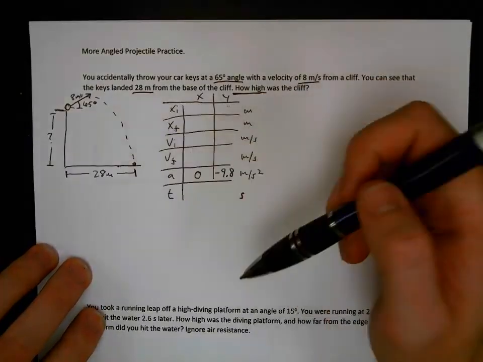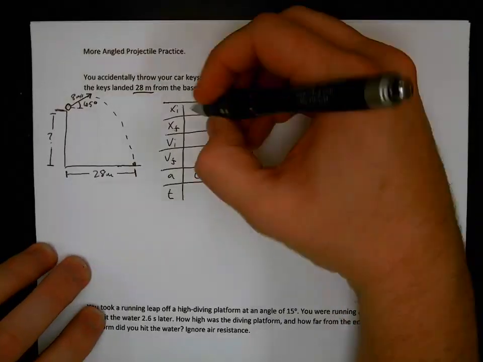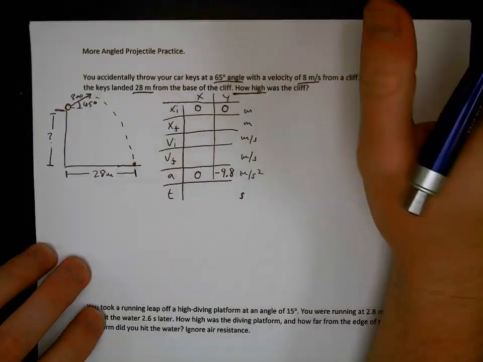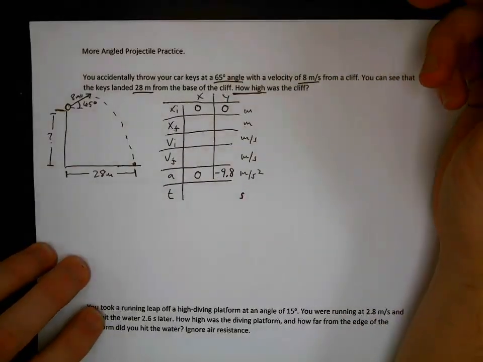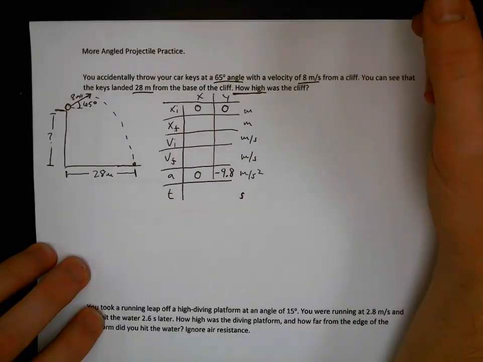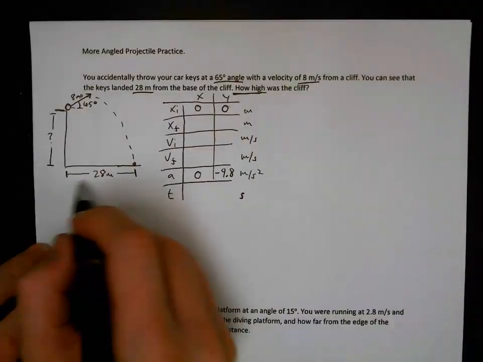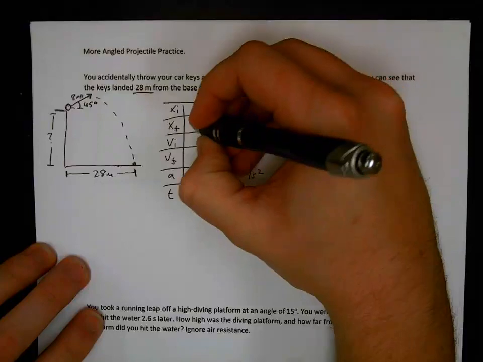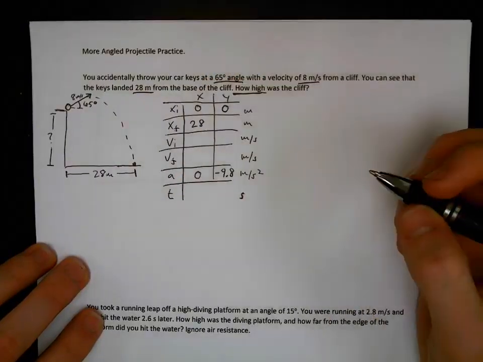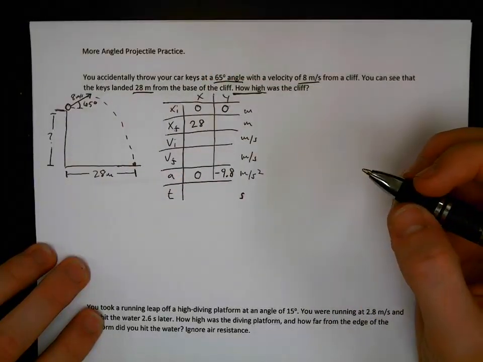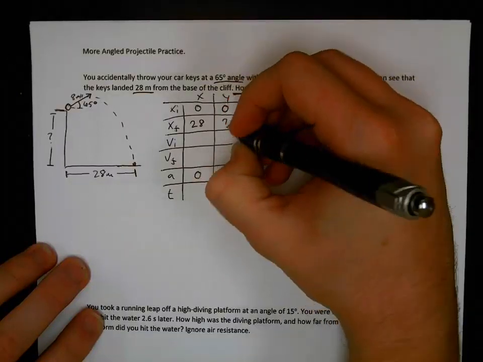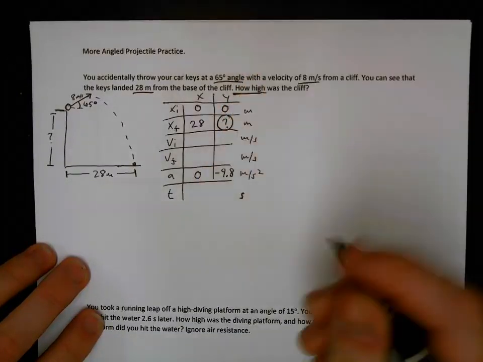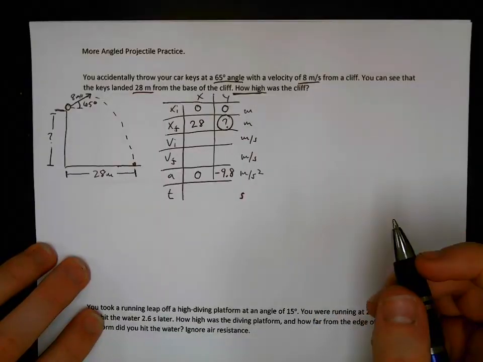Now we have to start looking at the problem. I like to put my initial position as 0, 0. You don't have to do that, but that's how I like to do it. I know that our horizontal distance, right, in the x direction side to side is 28 meters, so I can throw a 28 in right there. I don't know how tall the cliff is, right? Our position in the y direction tells us how tall the cliff is. That's what I'm looking for.